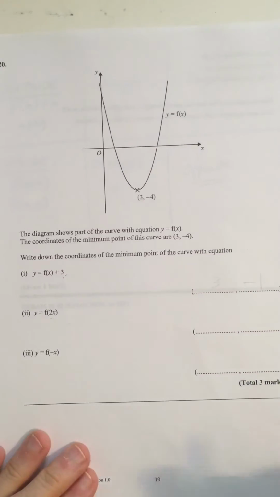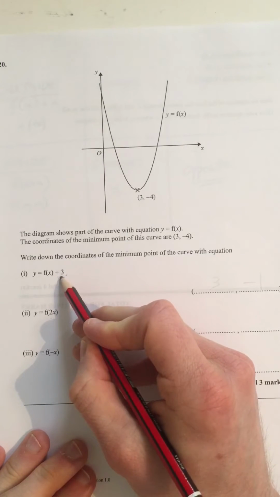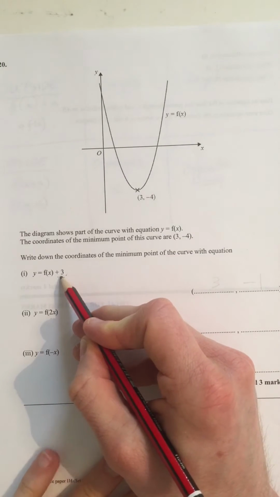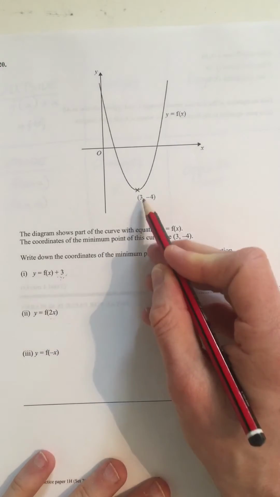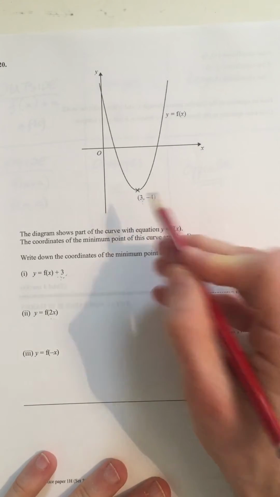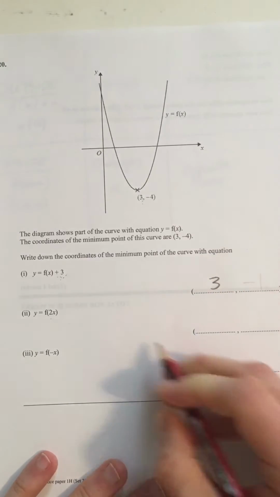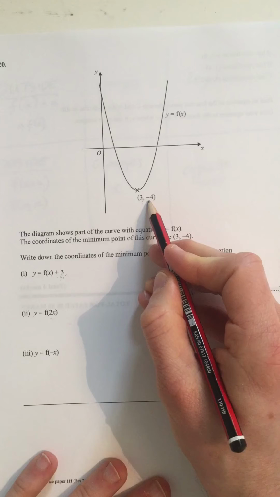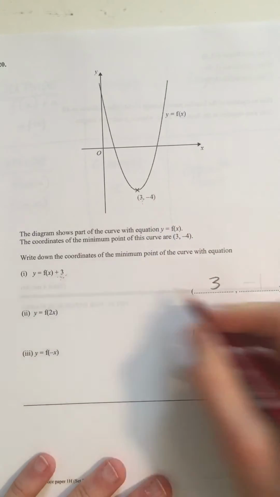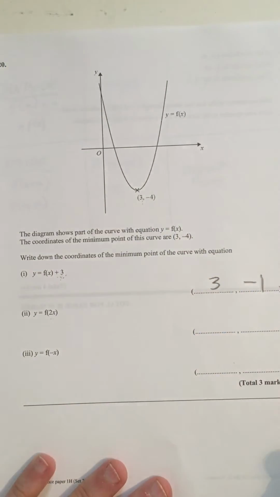So back over here, we can see that the plus 3 is outside of the brackets, so it only affects the y coordinates. So the 3 here, the x coordinate doesn't change, that stays as a 3. We then add 3 to the y coordinate, so minus 4 plus 3 is minus 1.